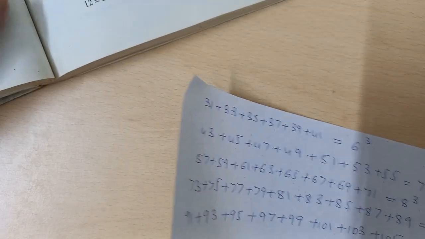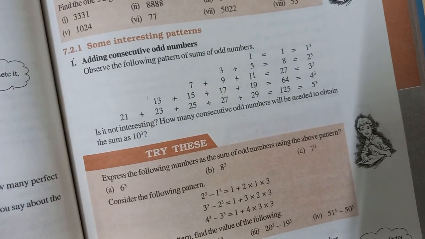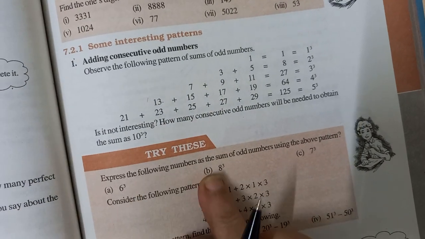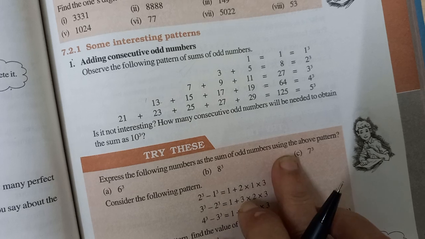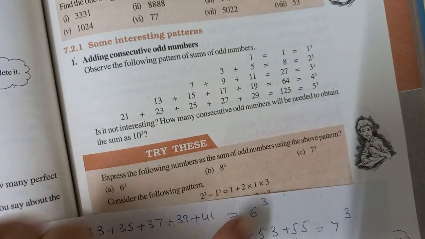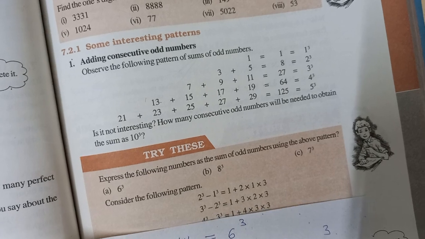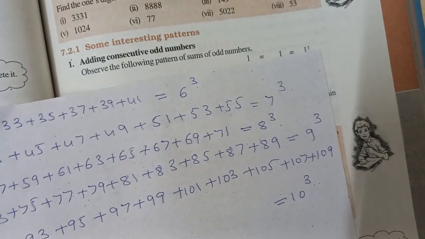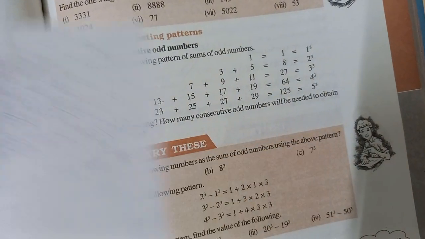Now, express the following numbers as the sum of odd numbers using the above pattern. Just now we wrote this: 6 cube, 7 cube, 8 cube, 10 cube. Till 10 cube we have written.